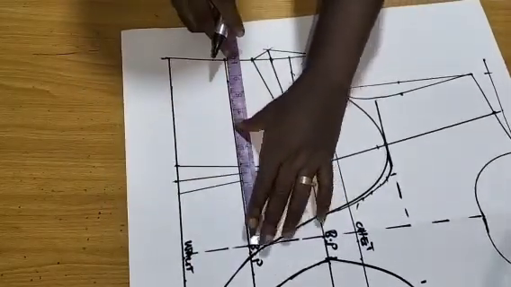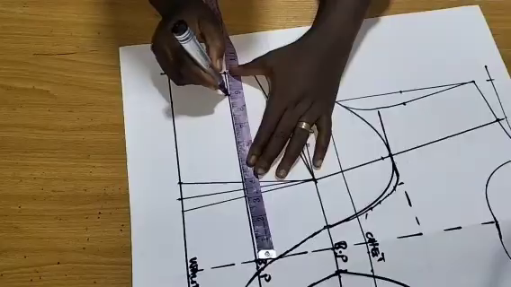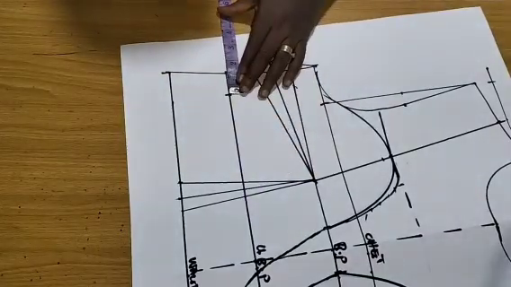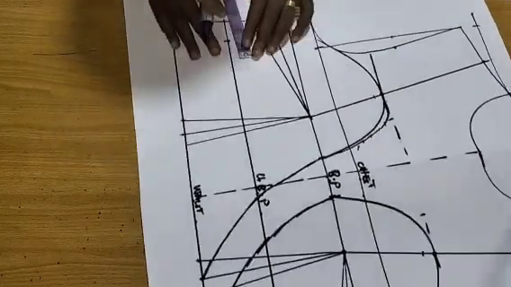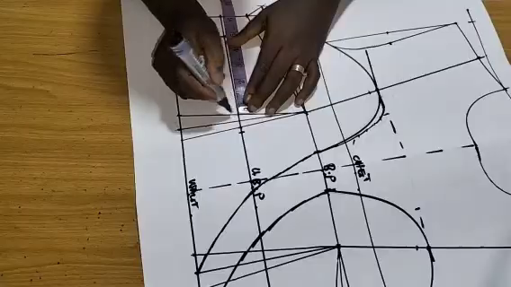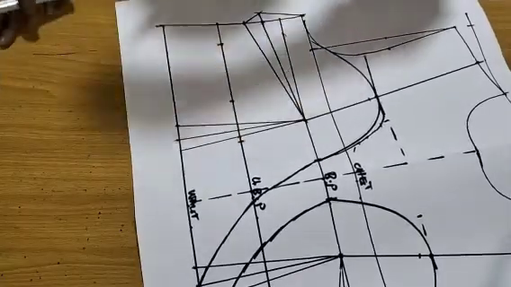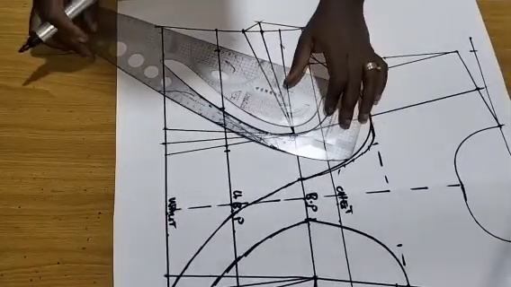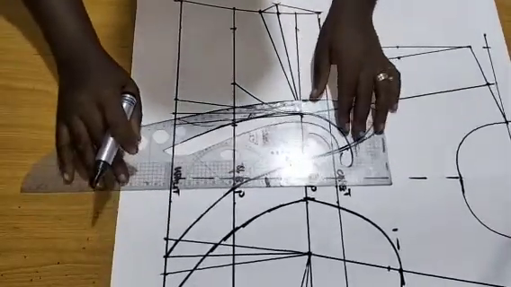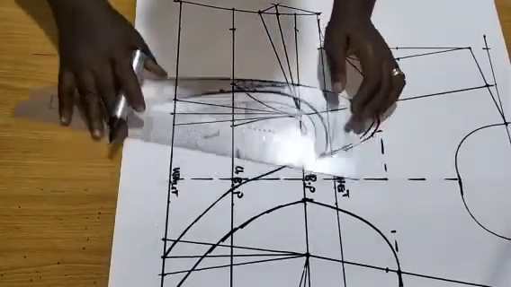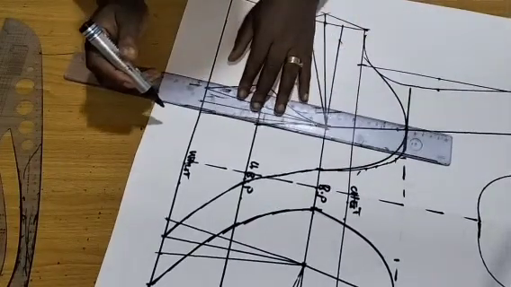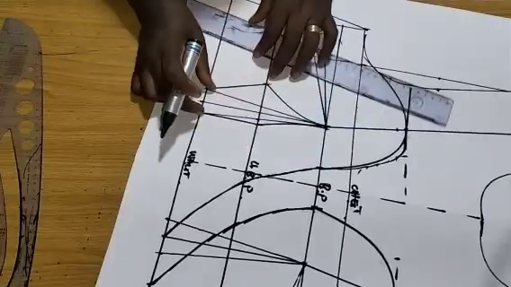My underbust circumference divided by 4 gives me 8.75. So I have 1.5 remaining. I'll just impute 0.25 here and impute 1.25. I'll place my pattern ruler this way, flip it to that point this way. Now I'll bring it back to the waistline. So my waist is 1.5.